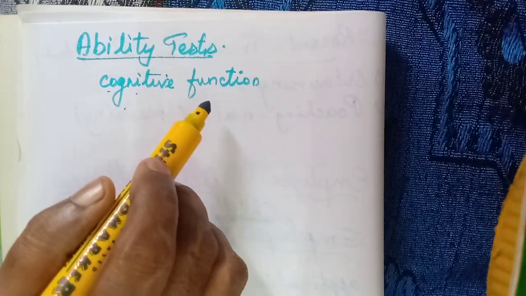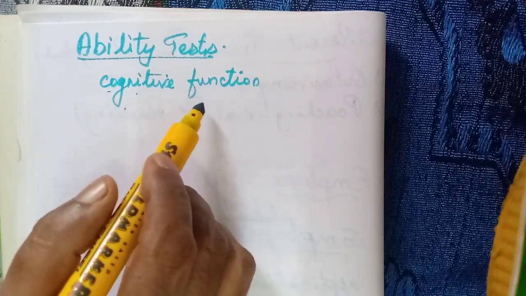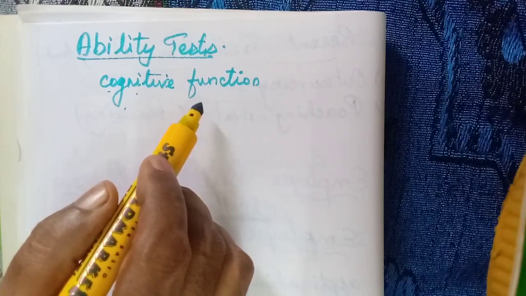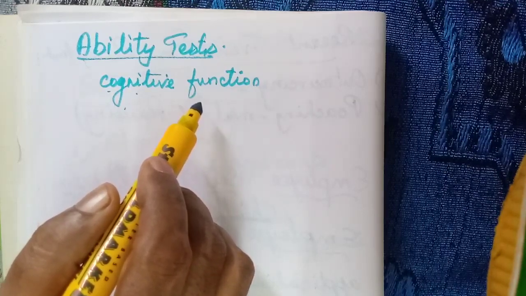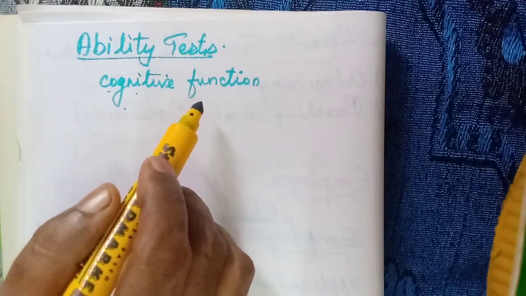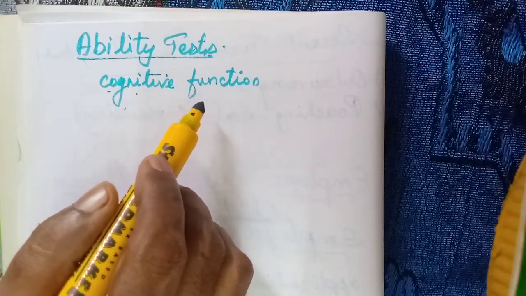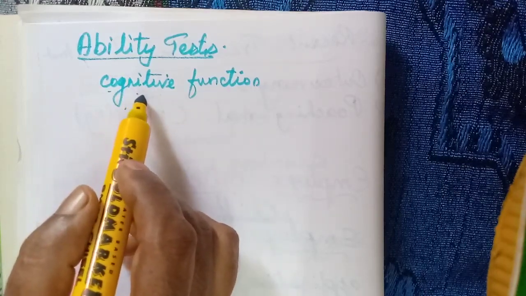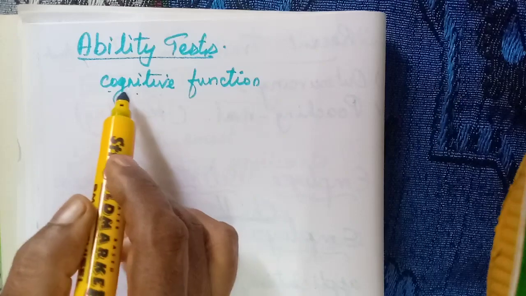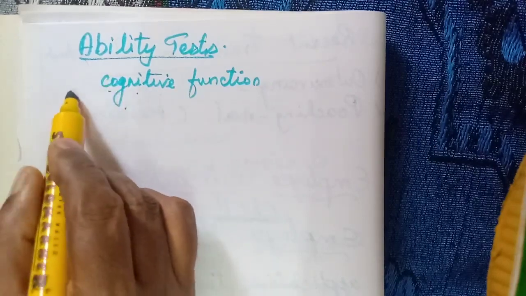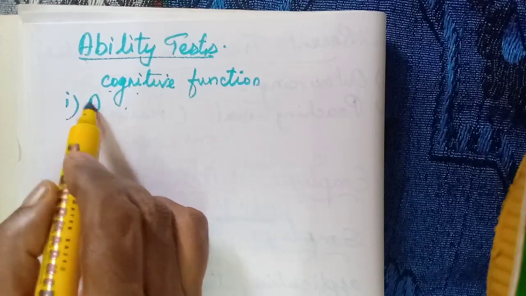Or a commerce teacher or any other teacher, or a person who has to work with machinery. With the machineries, how he has to work, everything will be analyzed. So that test will be conducted. All those tests together are called ability test. Under this ability test, the first one is aptitude test.